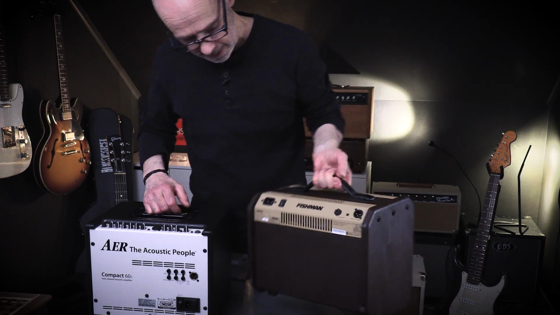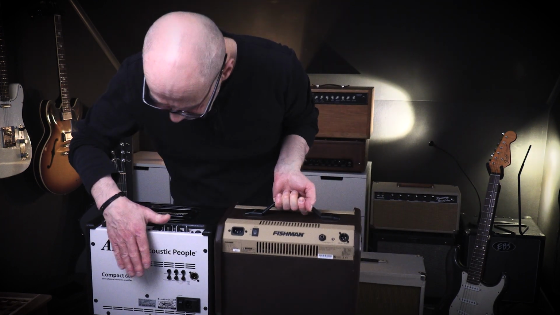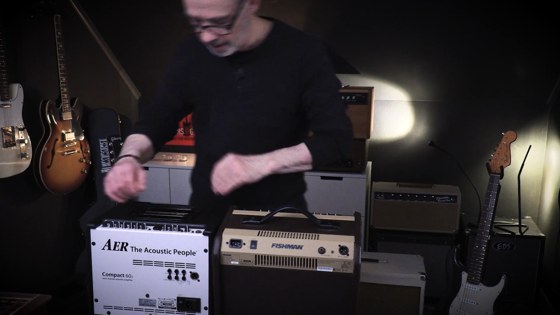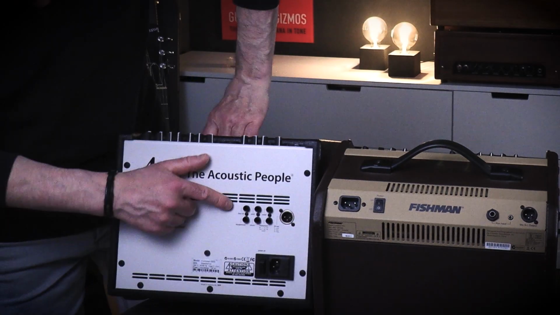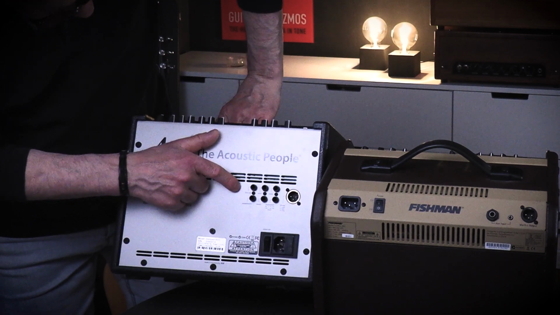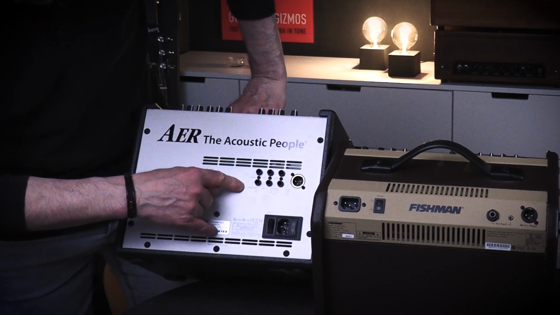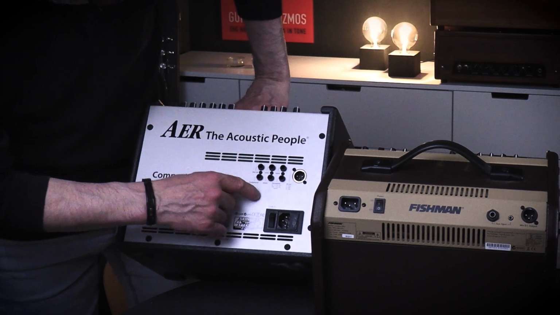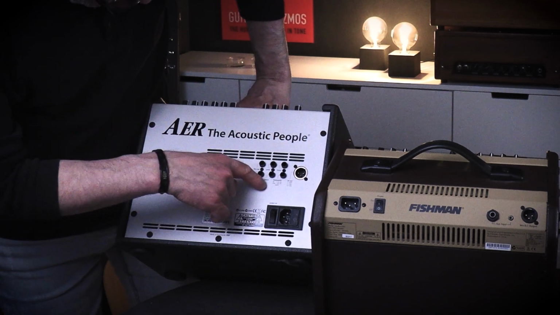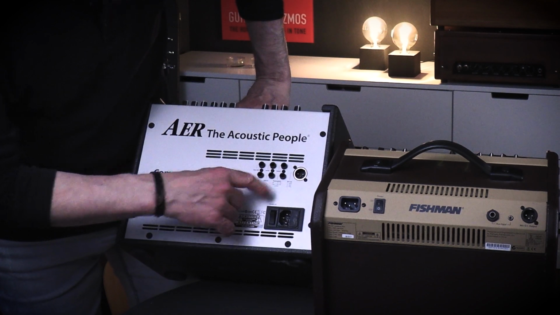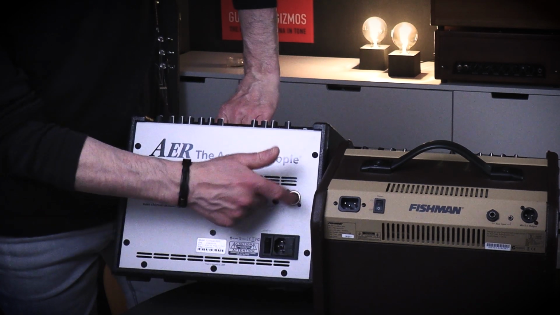See on the back side. The flip side, that is the back side on the AER already. So that has, let's see, a line out, headphones out, send and return, a tuner input, and it has a foot switch and the direct out.